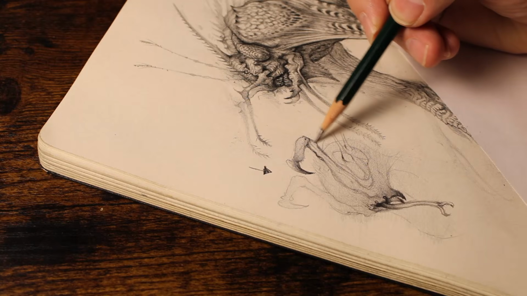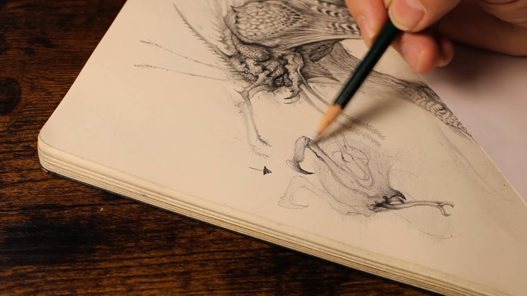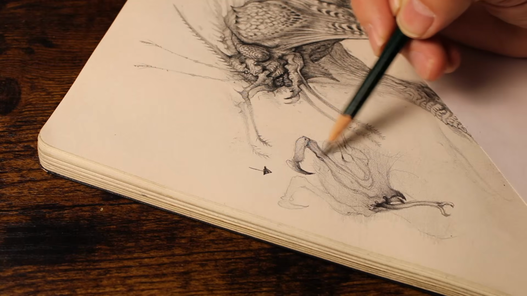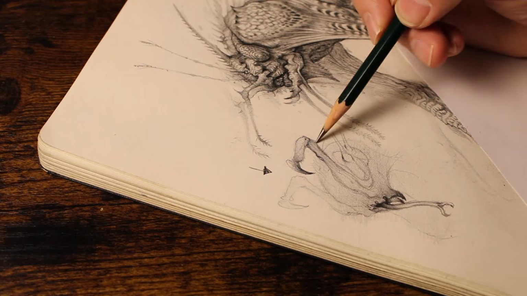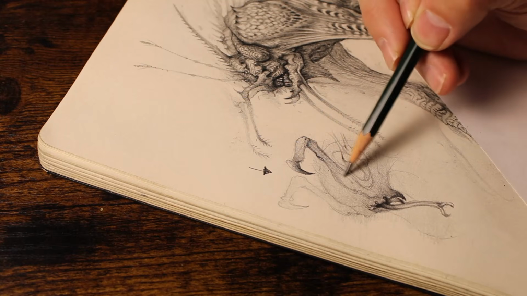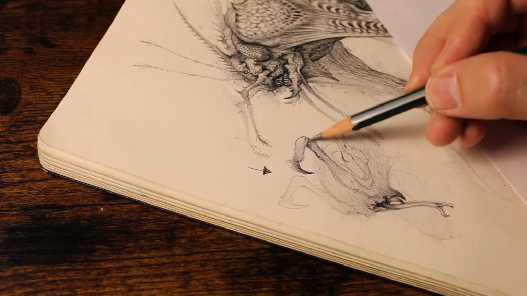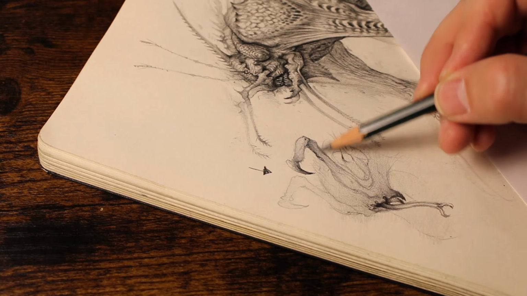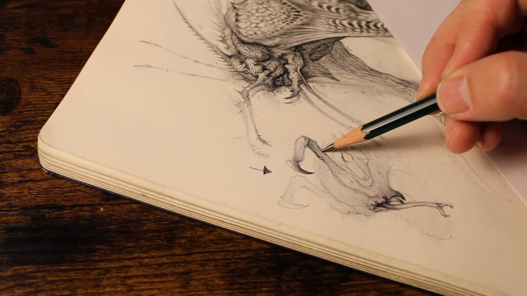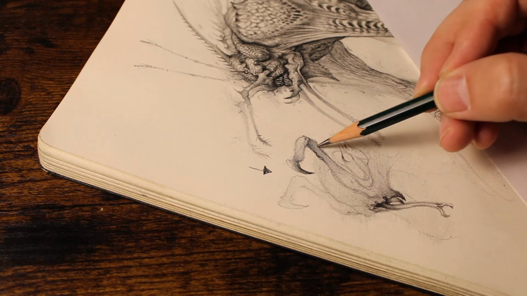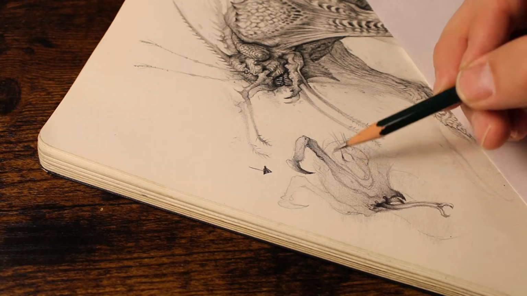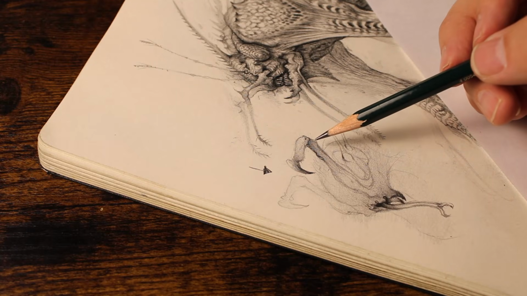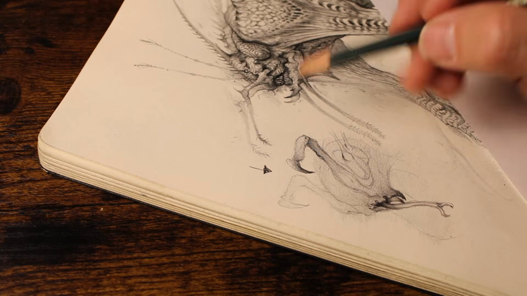So I'm just going to start applying a slightly heavier coating of graphite here. And then I'm going to get dark right there in the joint and then move lighter as I come down. The reason I'm going lighter as I come down is because the shadow is diffused, and again, the light source is ambient, so it's diffused throughout.